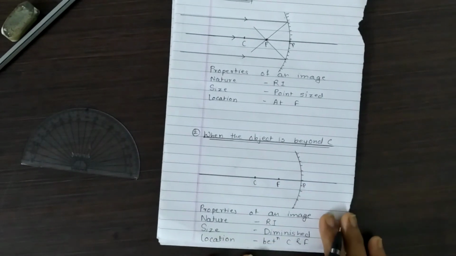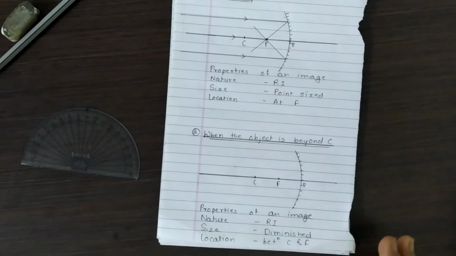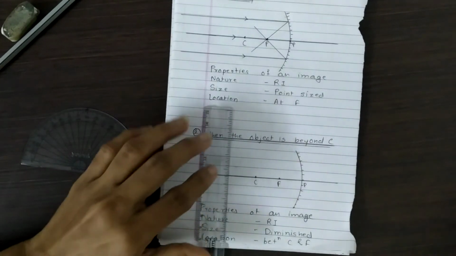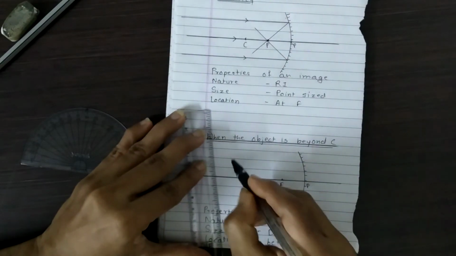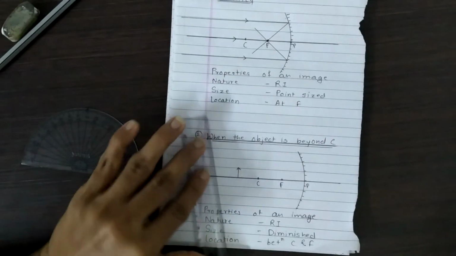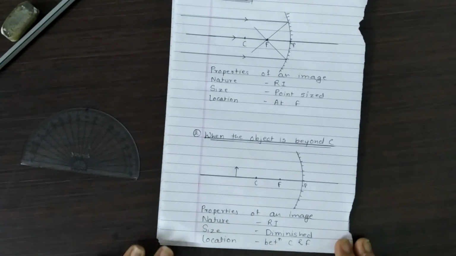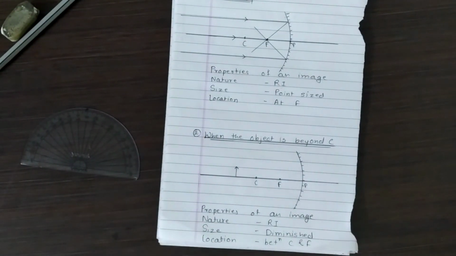In case of a concave mirror, the center of curvature and focus will be in front of the mirror. Now, this is the object AB, which is placed at a finite distance but beyond the center of curvature.